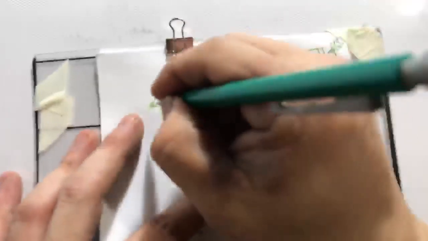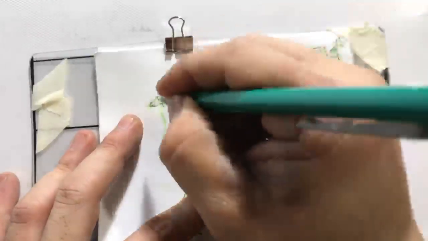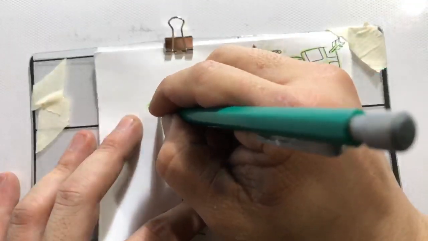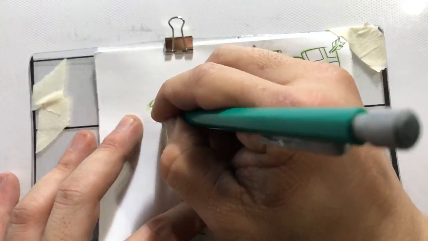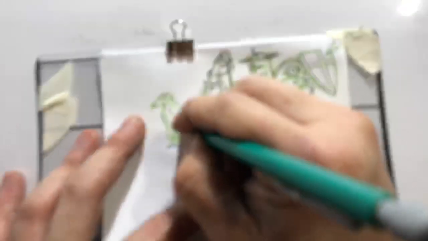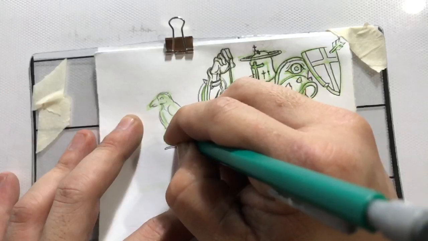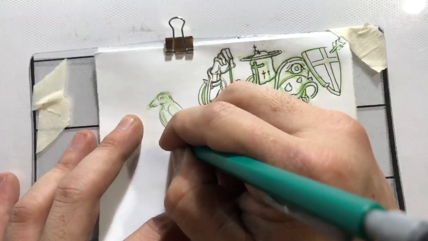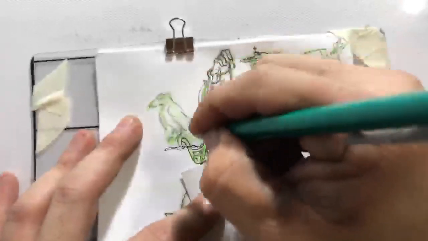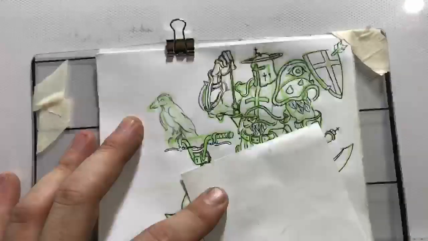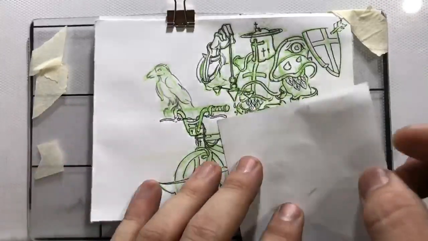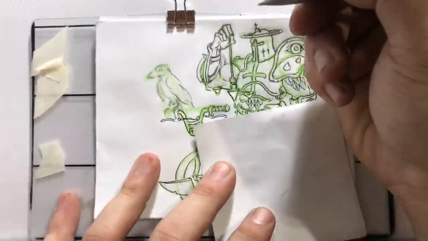Oh my goodness, this thing does not look like a raven, huh? It looks like a parrot. It's a parrot raven thing. It's supposed to be a raven, but it looks like a parrot.